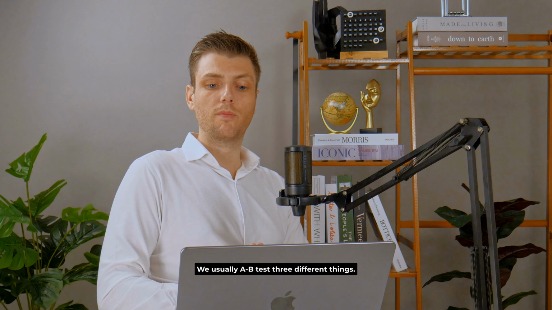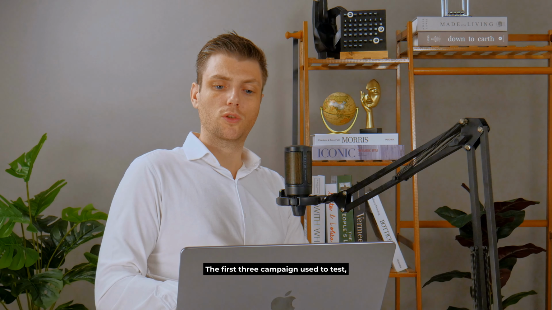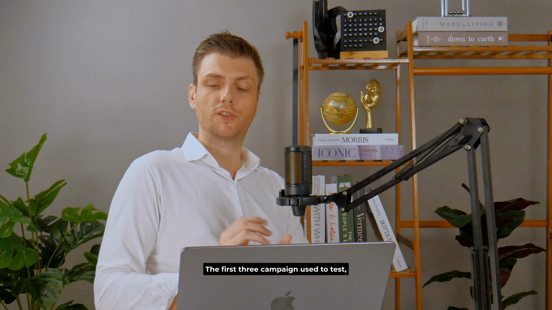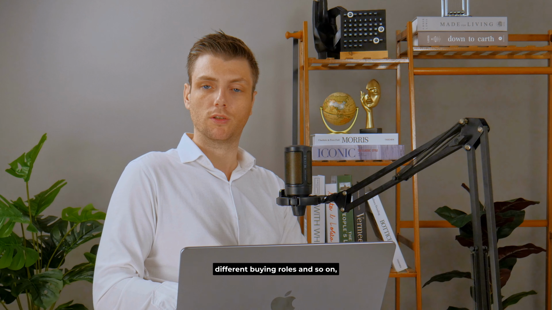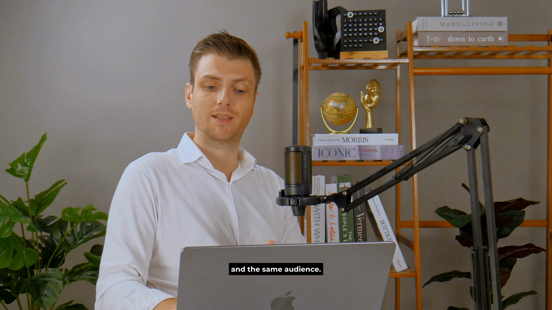We usually A/B test 3 different things. The first 3 campaigns are used to test service and offer or audience. It can be different personas, different markets, different buying roles, and so on, or different value propositions for the same service and the same audience.